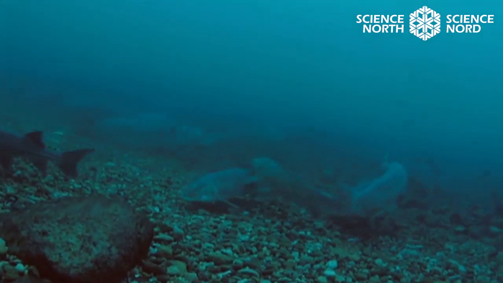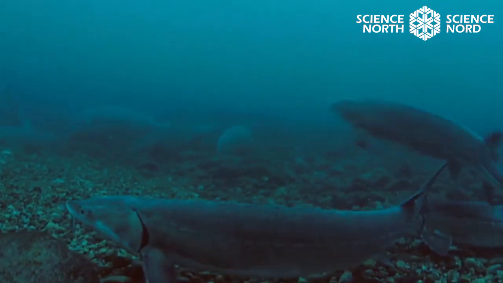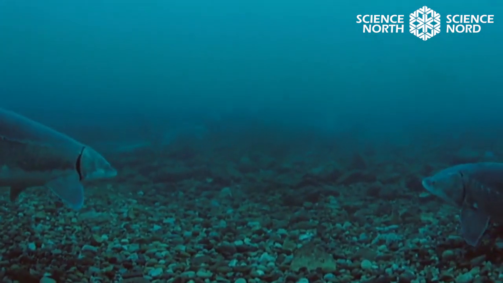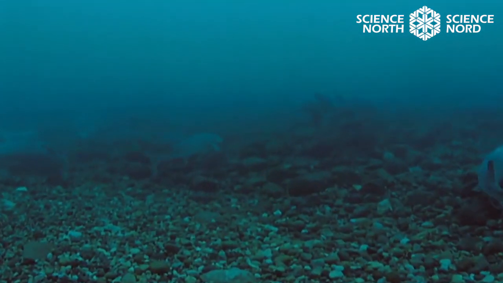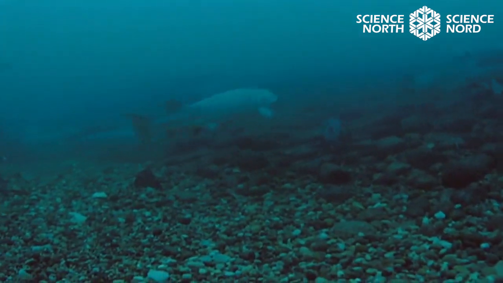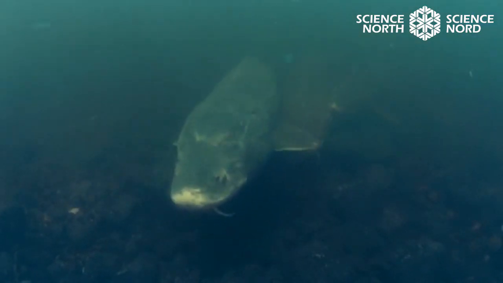Let's take a look at a species at risk, the Lake Sturgeon. This fish is one of Canada's largest freshwater fish. They can be identified by their pointy snout and whiskers. They can grow over 2 meters in length and weigh approximately 180 kilograms or 390 pounds.